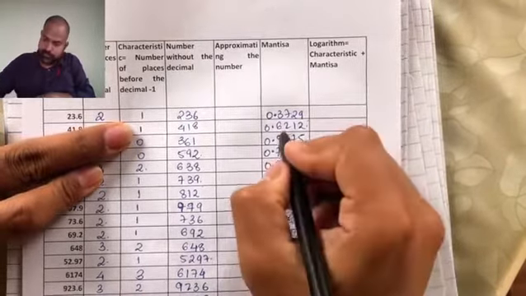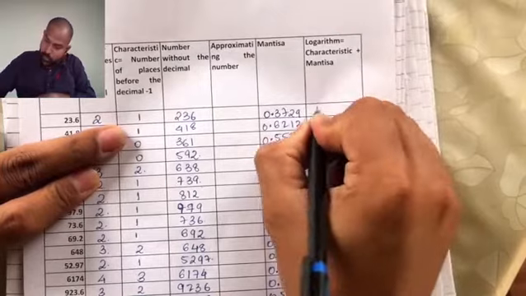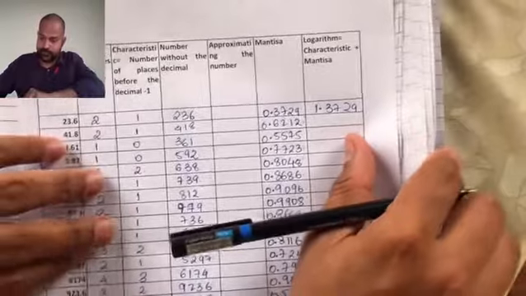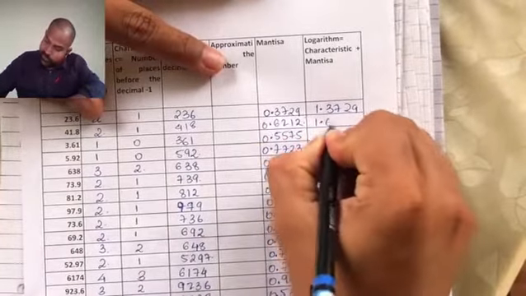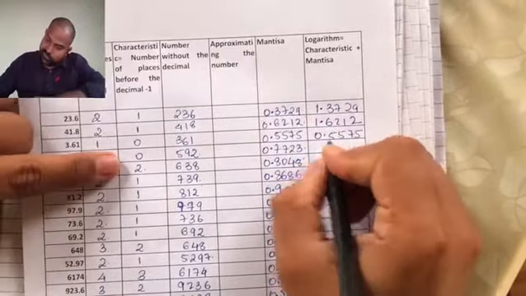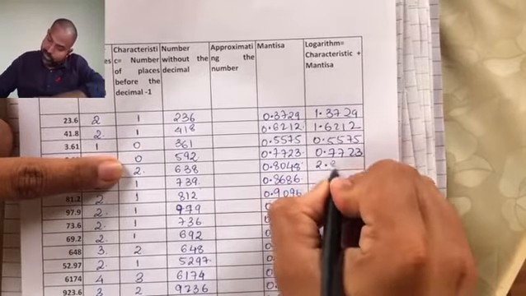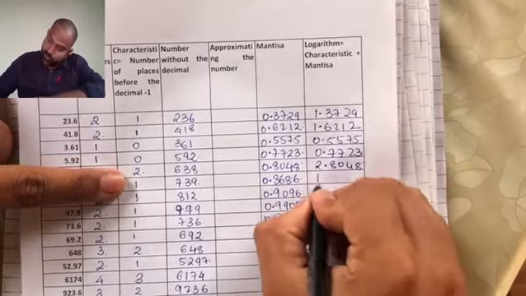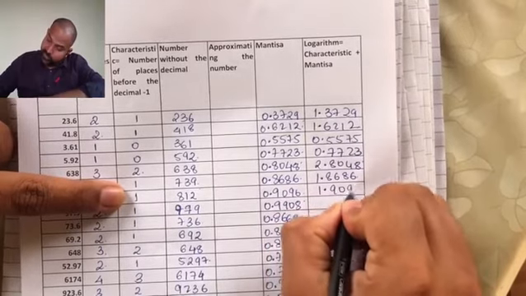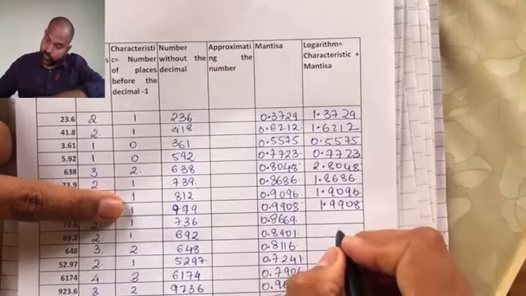174, correct. So 1 plus 0.3729 is going to be 1.3729. This is going to be 1.6212. This is going to be 0.5575. This is going to be 0.7723. This is going to be 2.8048. This is going to be 1.8686. This is going to be 1.9096. This is going to be 1.9908.